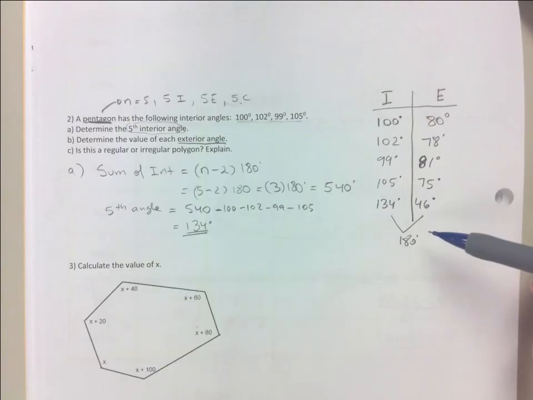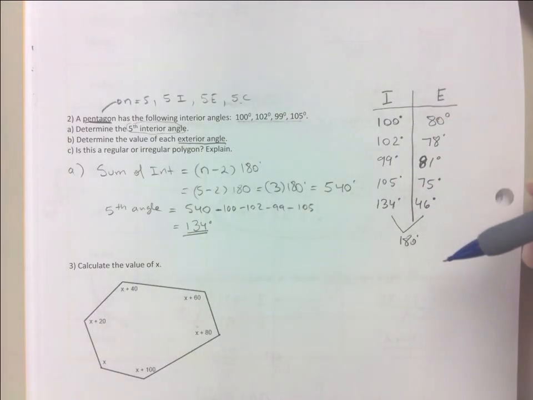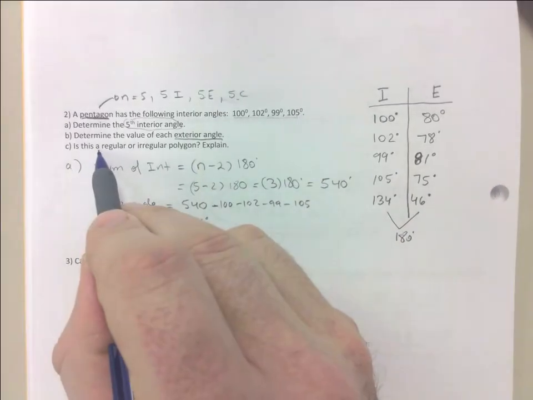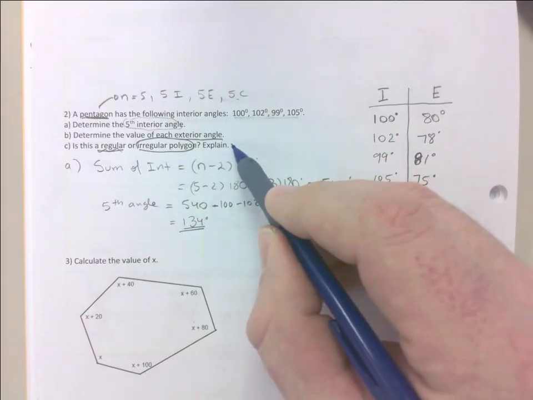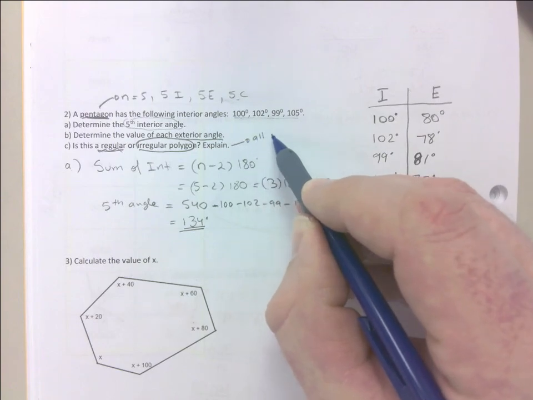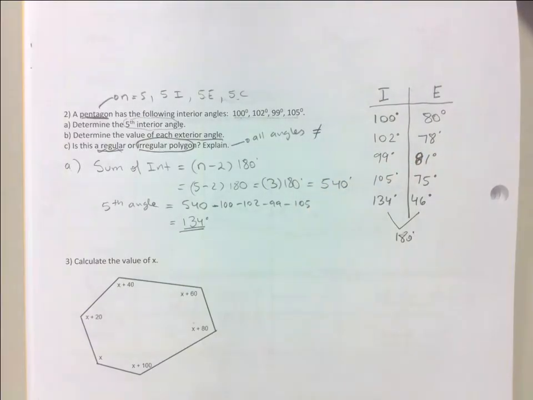Question. Is this a regular polygon? Because what do we need? What are the two things we need for a regular polygon to be called regular? All sides are the same and all angles are the same. Definitely not regular. Very much irregular, right? Very much. So keep that in mind. It's an irregular polygon. Okay? And why would you say that? All angles are not equal. Okay, something like that.